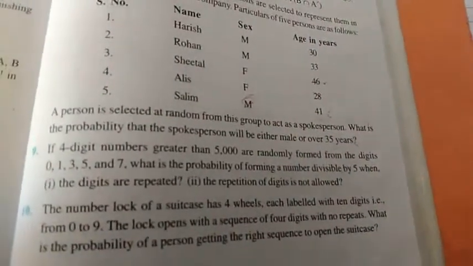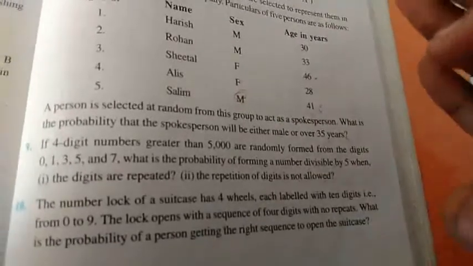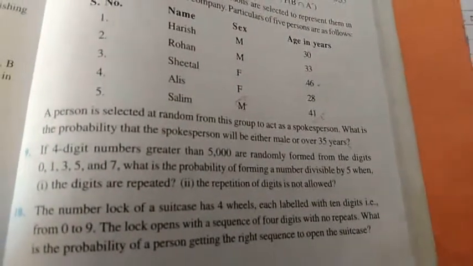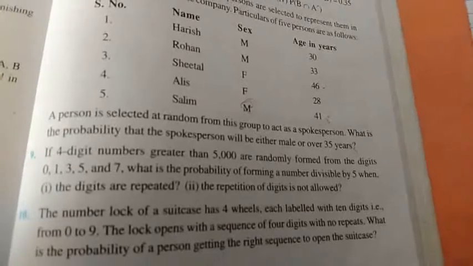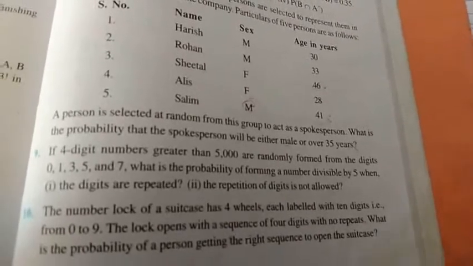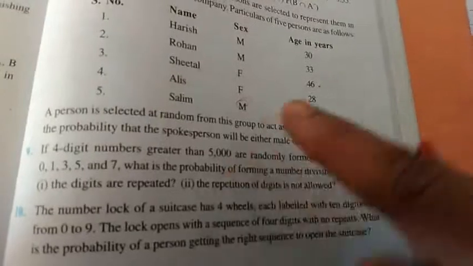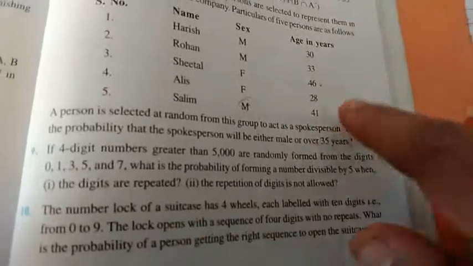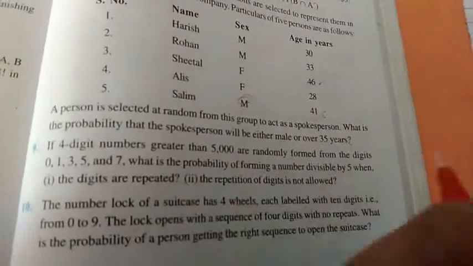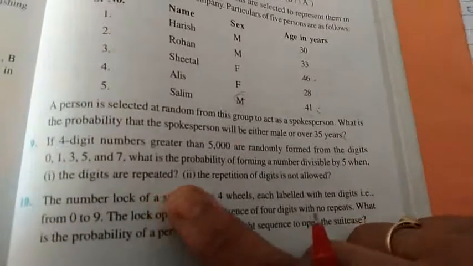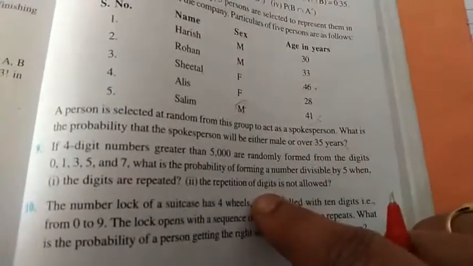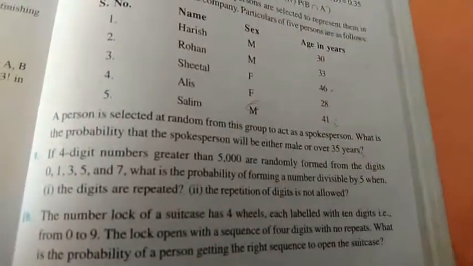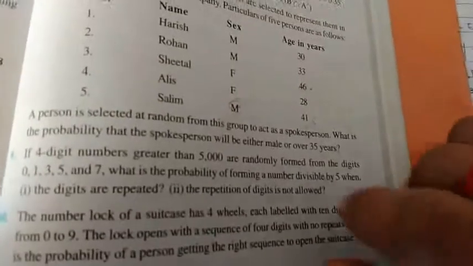First, we have to check how many 4-digit numbers greater than 5000 can be formed using these digits. That is our sample space. Then we have to check how many numbers greater than 5000 can be formed which are divisible by 5 when the digits are repeated. That divided by the total number of numbers will give the probability for the first case. Then we have to check the probability when the digits are not repeated. So we have to find it in 2 ways. Let us see how to solve this problem now.